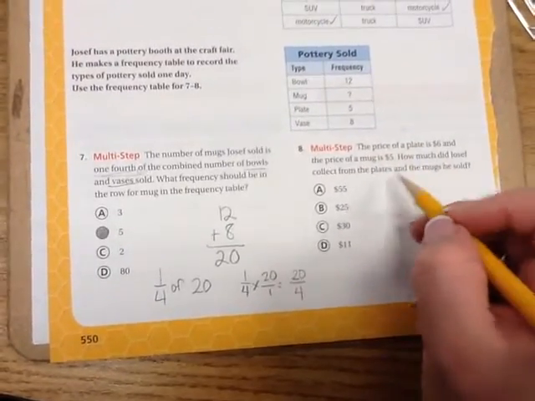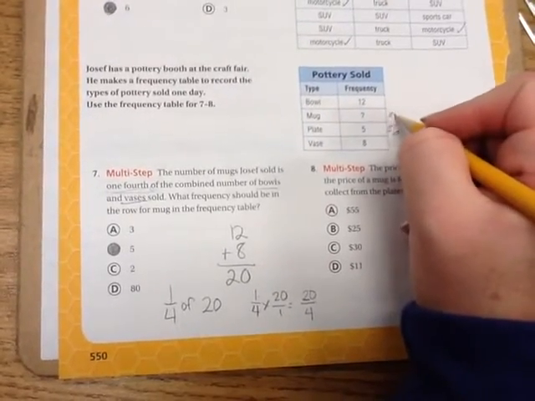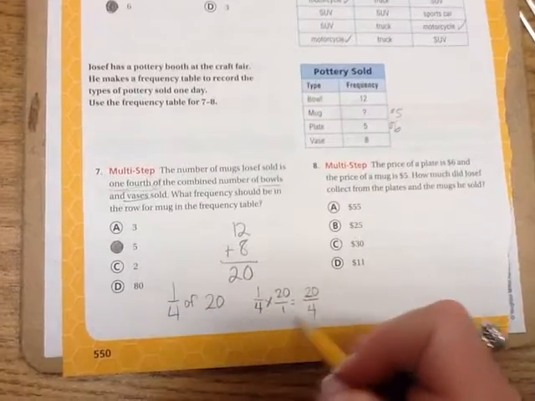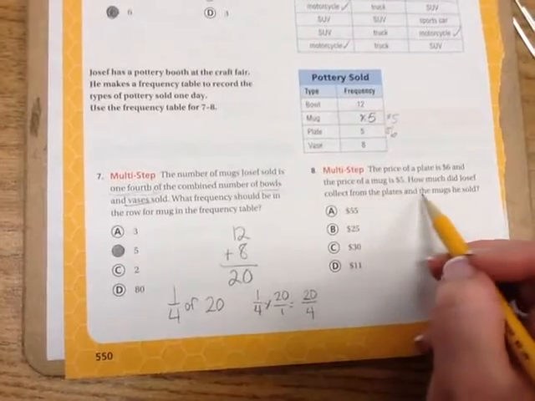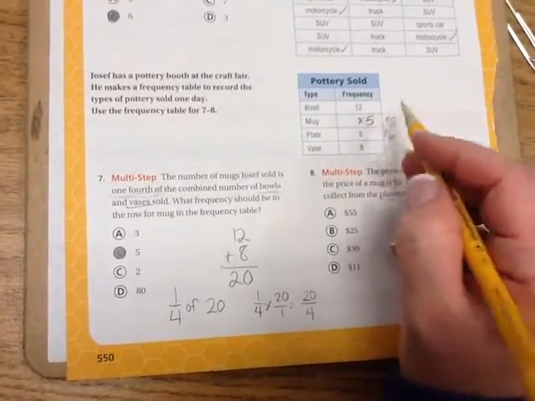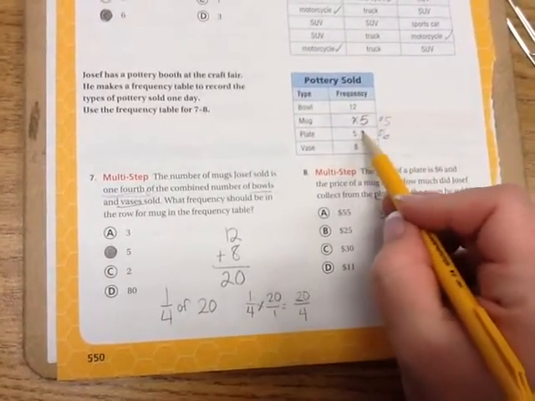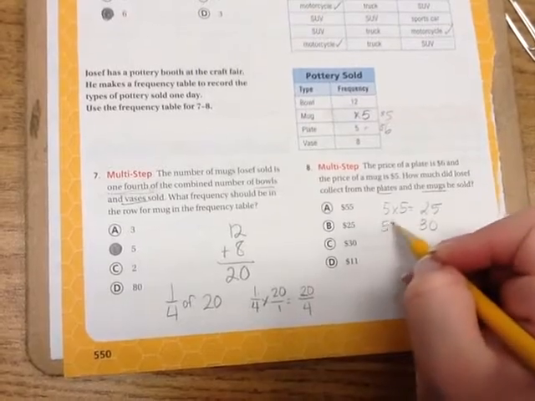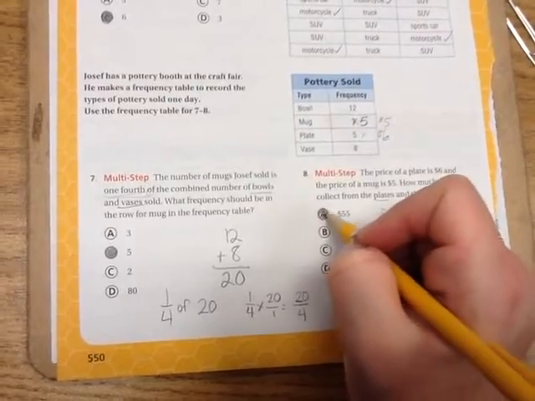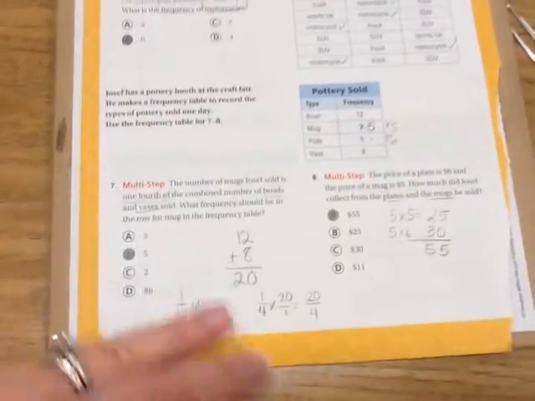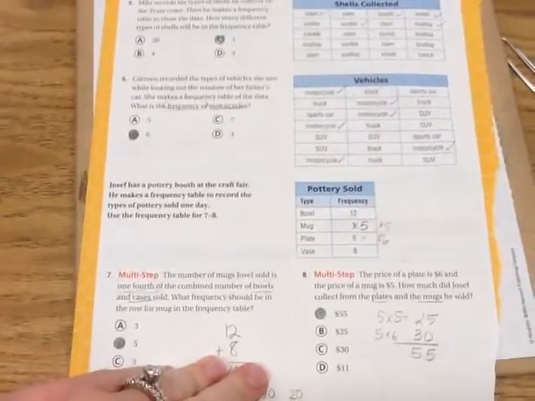The price of the plate is $6, and the price of a mug is $5. Oh, look, you're going to need that right here. So it's 5. So how much did Joseph collect from the plates and the mugs he sold? So mugs would be 5 times 5 is 25, and the plates would be 5 times 6 is 30. Gives me a total of $55. Okay? So again, it's all about the frequency, taking this information, moving it into a frequency table.